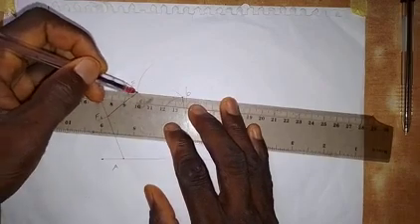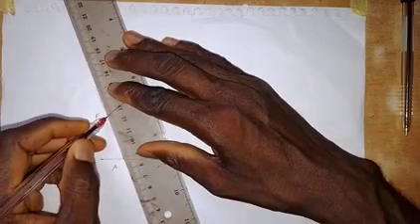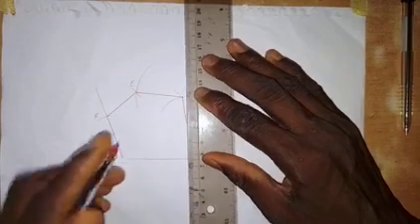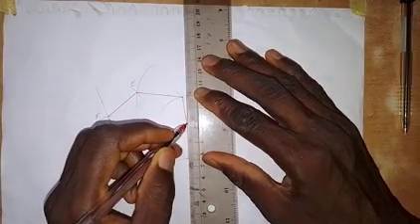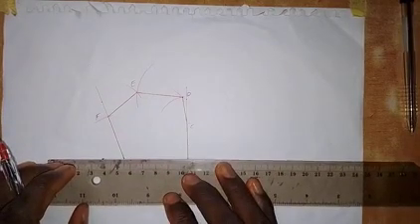So this is DE. Okay. So we have the given polygon, our hexagon ABCDEF as instructed. So we have constructed ABCDEF, which is the given hexagon.